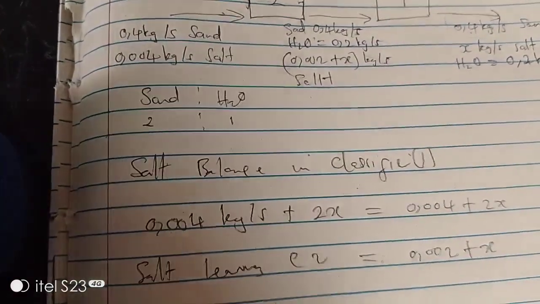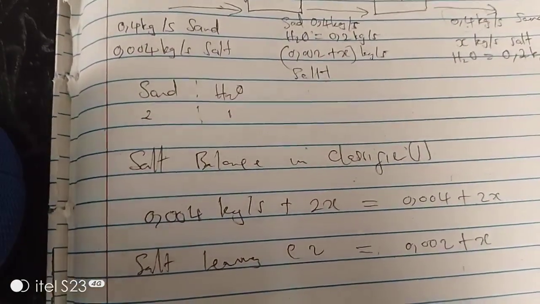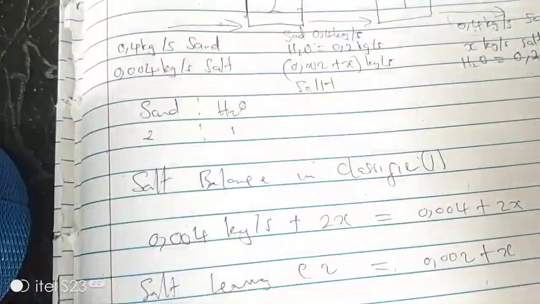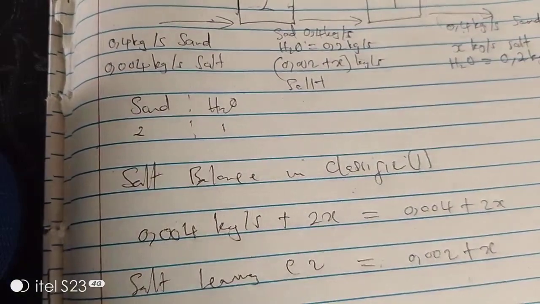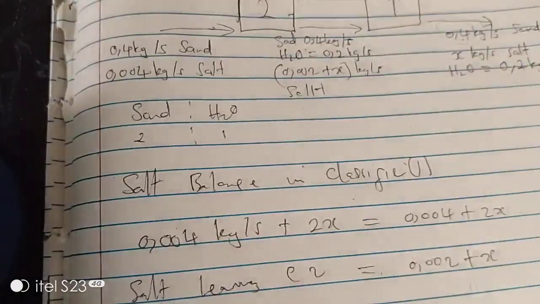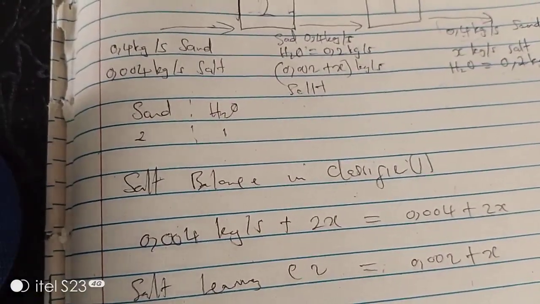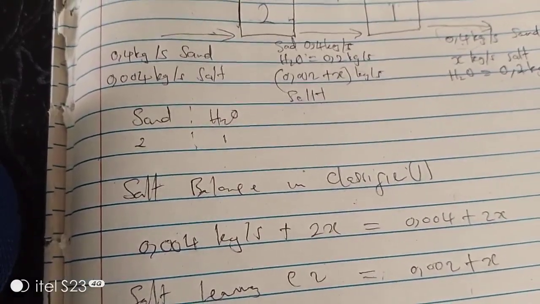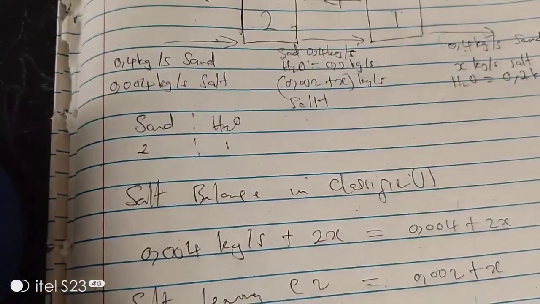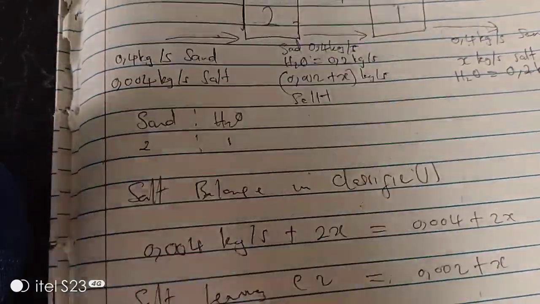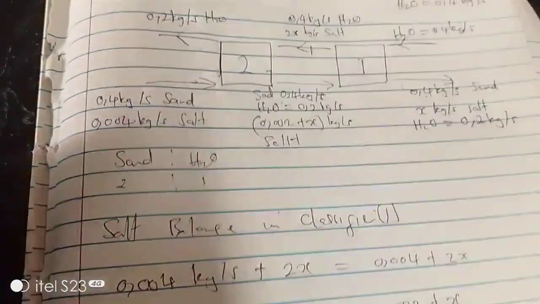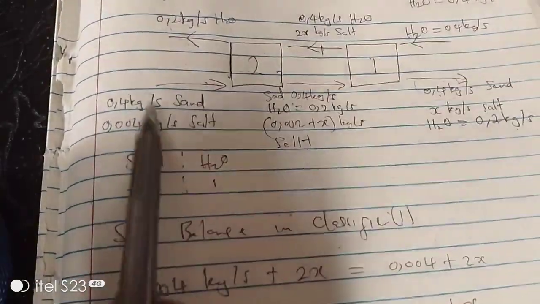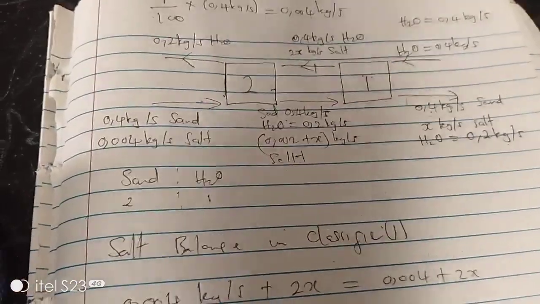Now what else do we do? We want to find out the value of x. So now we do a salt balance. Let's not waste time. Let's just do the salt balance for the overall system, and we know that this is our overall system. Now it's clear.